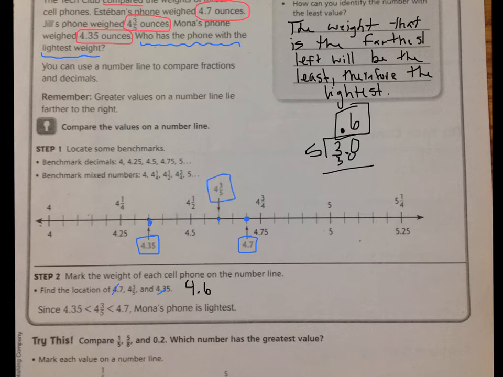And so now, which phone is the lightest? Well, we can tell that 4 and 3/5 is the farthest to the left. 4 and 3/4, because that's this one, the 6 tenths, is in the middle, and then the 4 and 7 tenths is to the farthest right. So who had the 4 and 35 hundredths ounces? That was Mona's. So Mona's phone is the lightest.